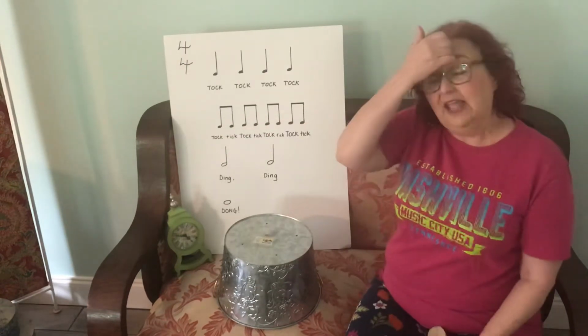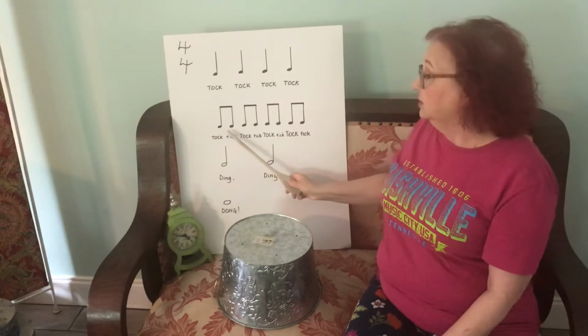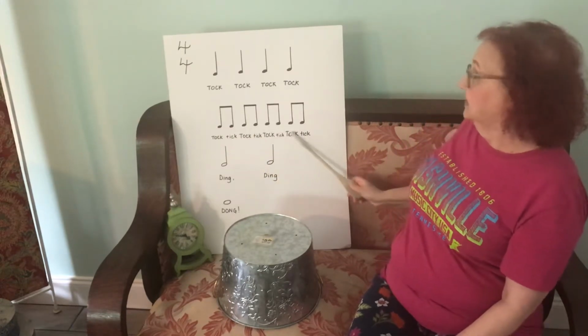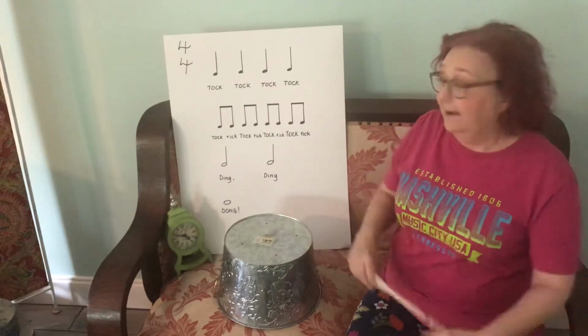Those are called eighth notes. And the reason is because there are 1, 2, 3, 4, 5, 6, 7, 8. 8 of those in 4 beats in the common time.